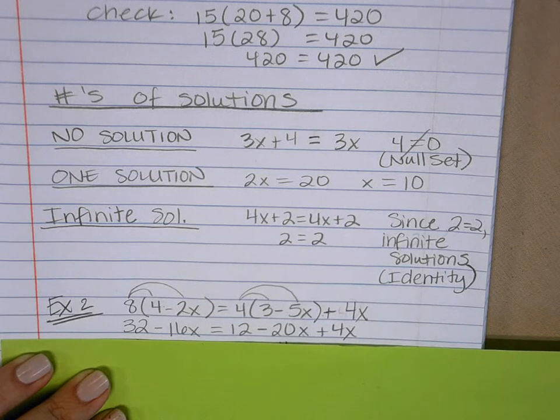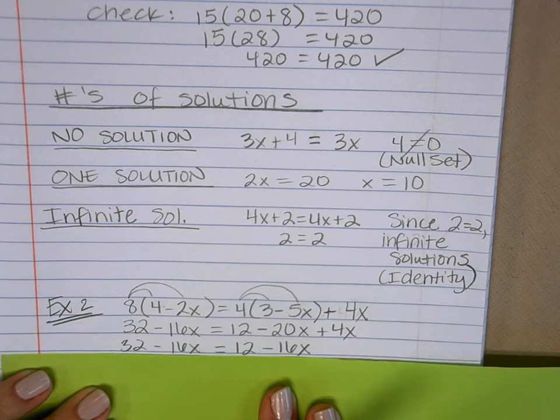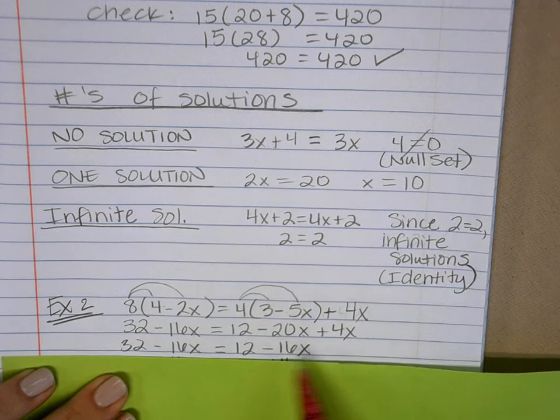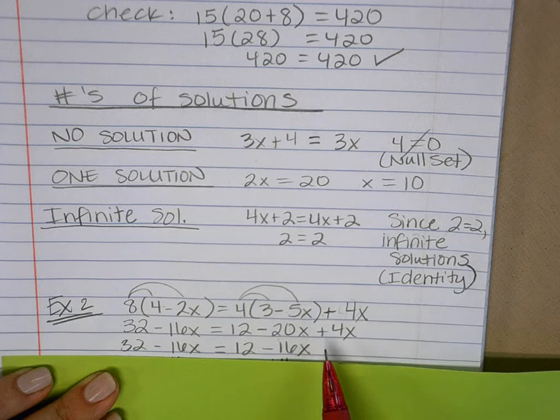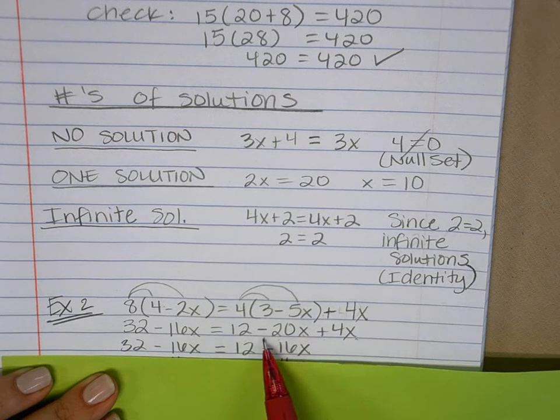What should we do next, though? Add all the x's. Let's combine like terms, okay? So on the left side, we can leave that alone. On the right side, we should do the negative 20x plus the 4x. Do you see those? The negative 20x and the 4x.